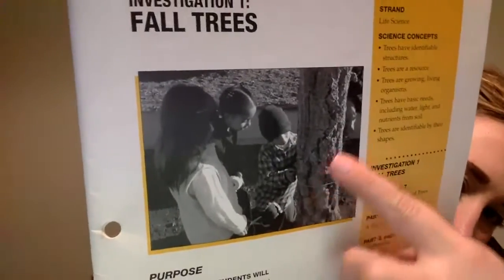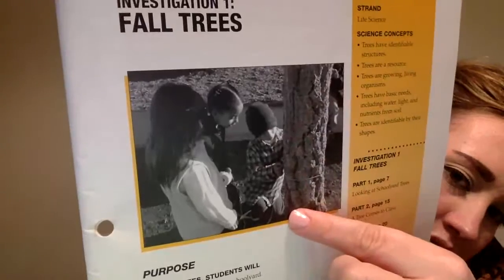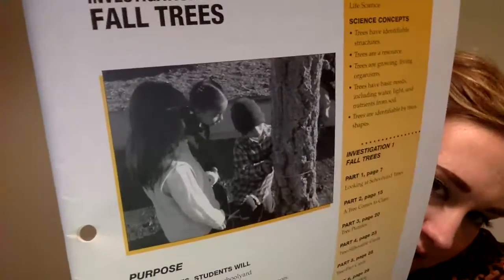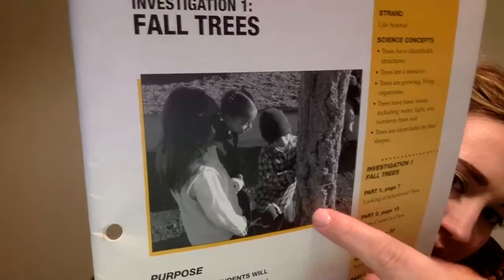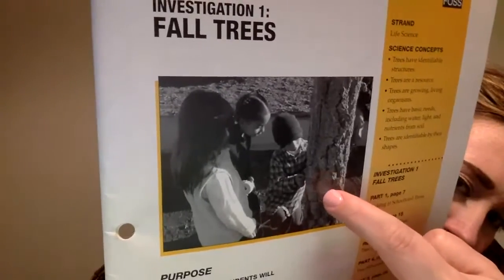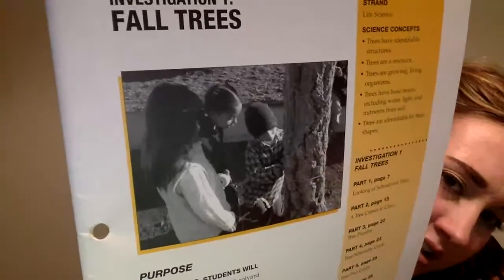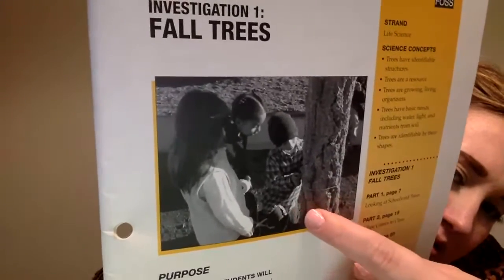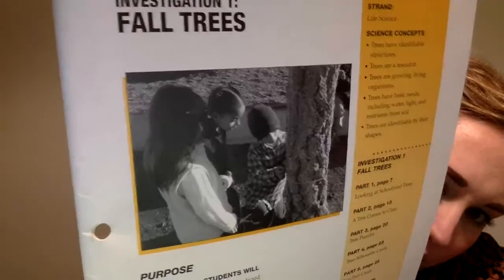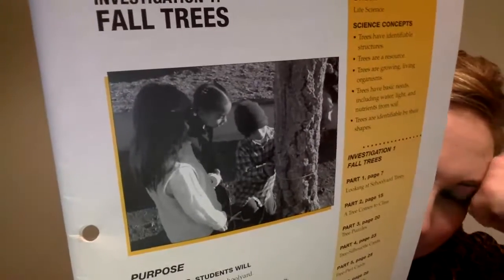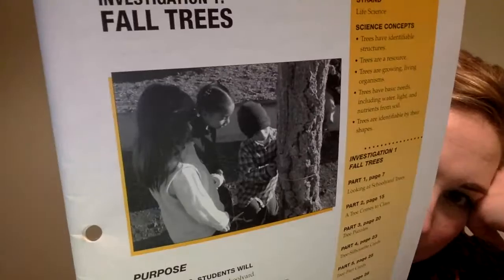I can tell this is a tree because it looks like a tree, but also because it appears to have a cracked, rough exterior or outside that looks like bark, which is on the outside of most trees.